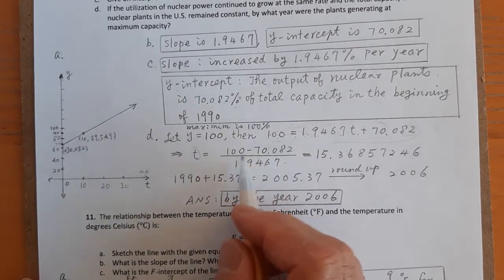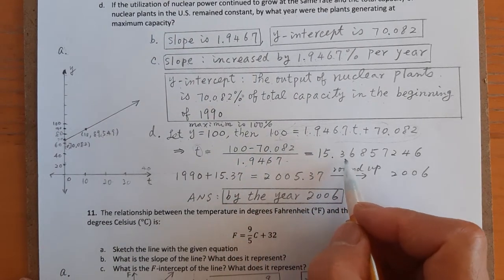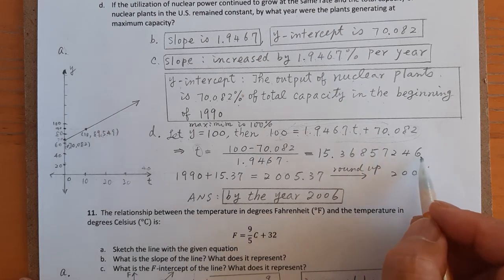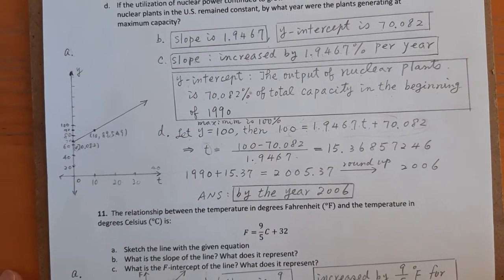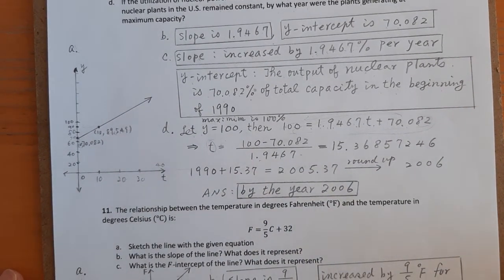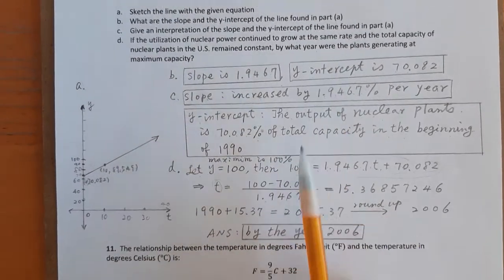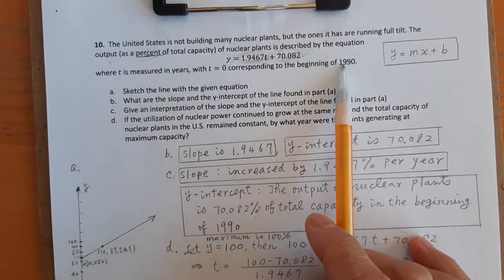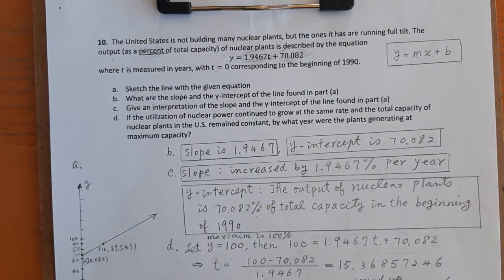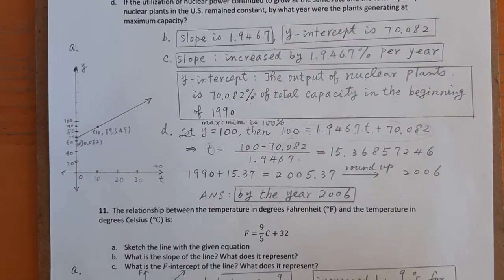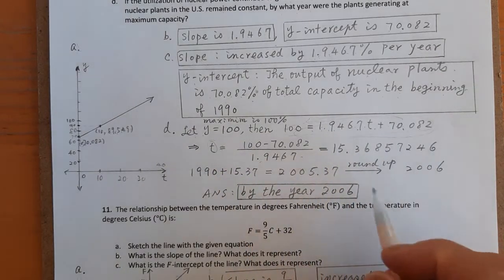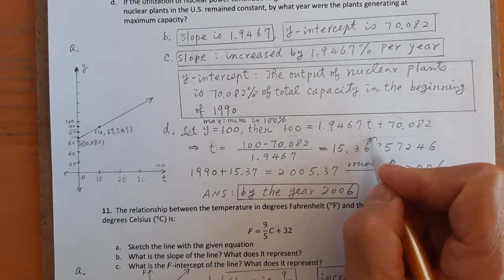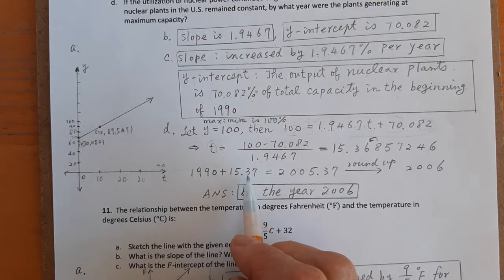And this one use a calculator, you can figure out is 15.36857246. Then the question asks you which year. So when t equals 0, corresponding to the beginning of 1990. And add t after 15.36, you round it to 37. So you add 15.37.